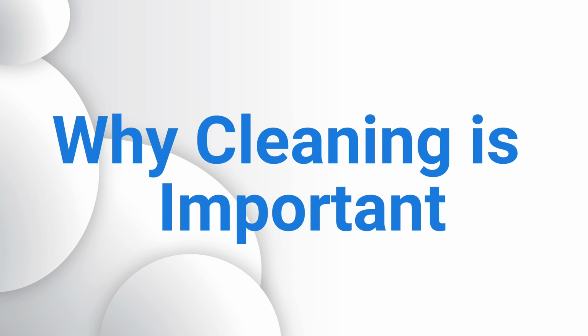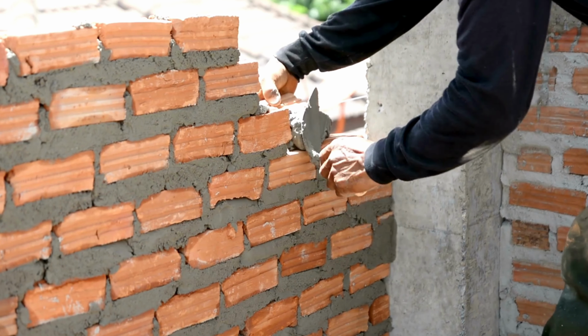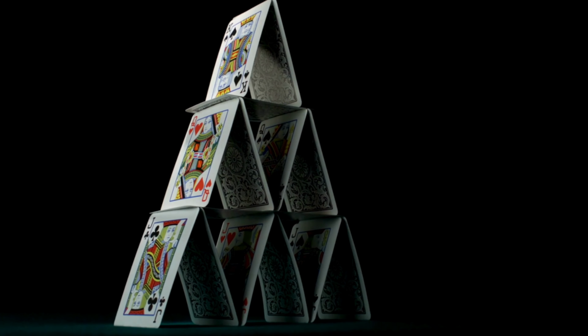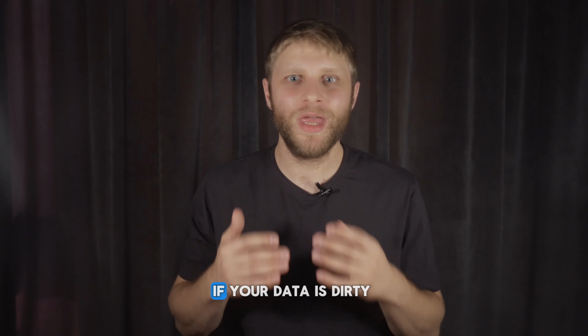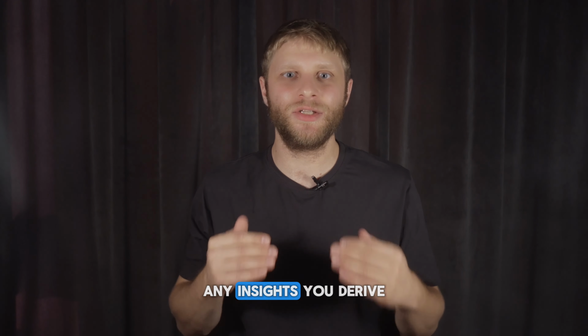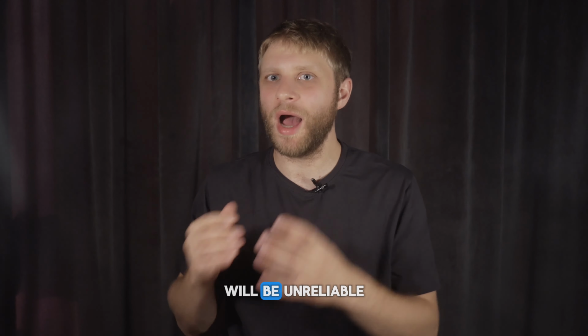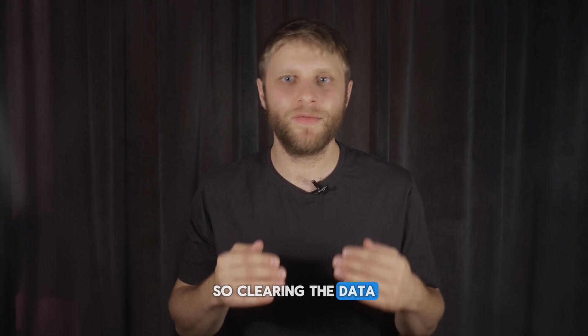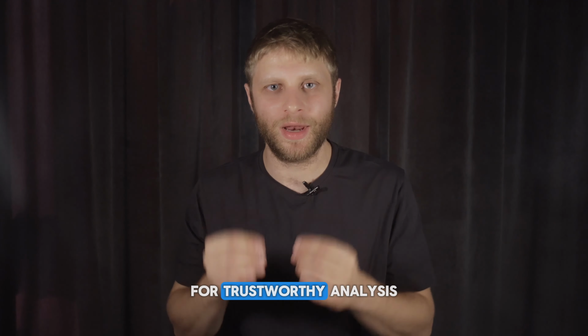cooking. Imagine trying to build a house with crooked bricks. It wouldn't stand straight, would it? Similarly, if your data is dirty, any insights you derive from it will be unreliable and simply not valuable. So, cleaning the data forms the foundation for trustworthy analysis.